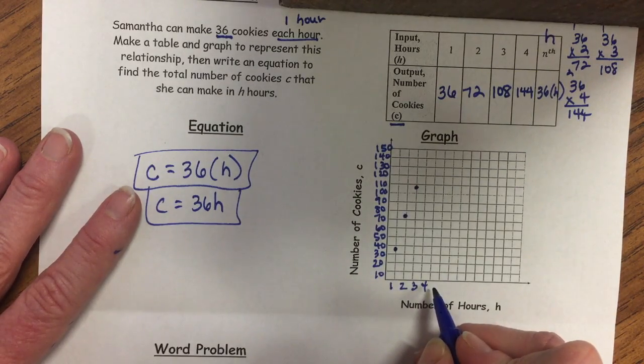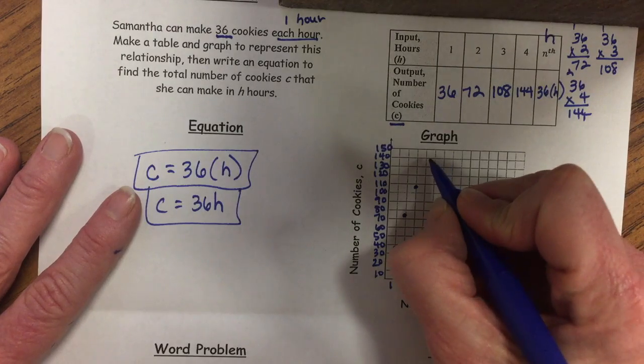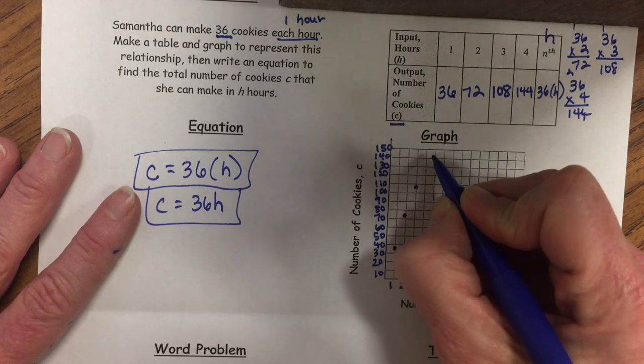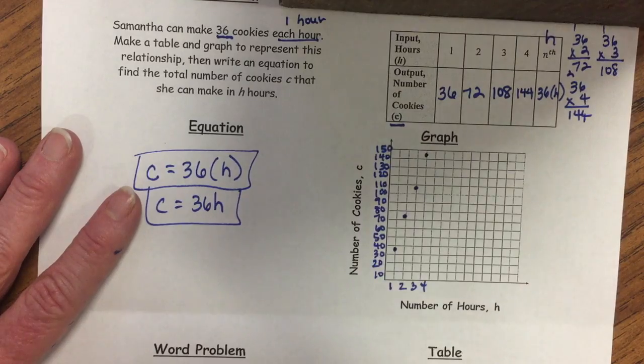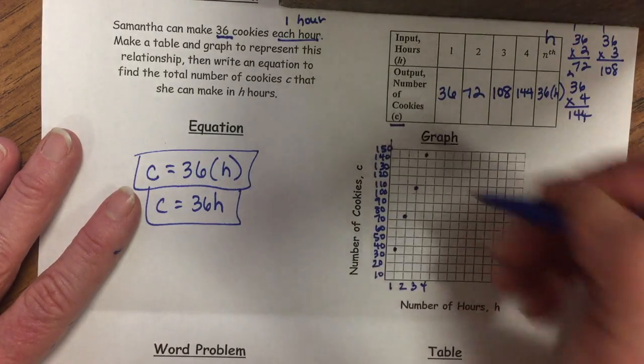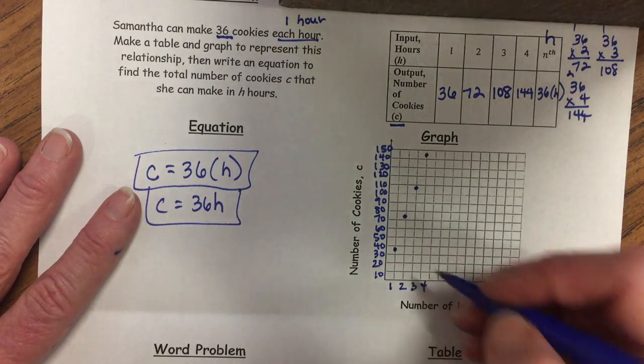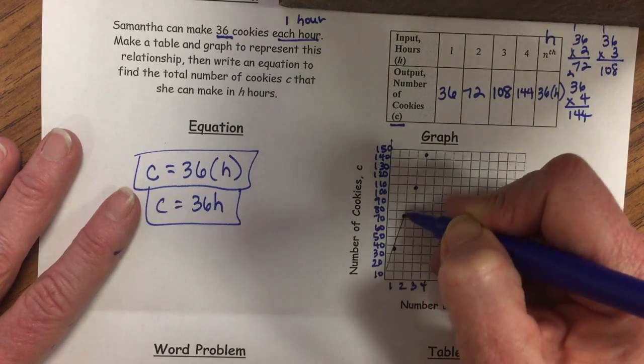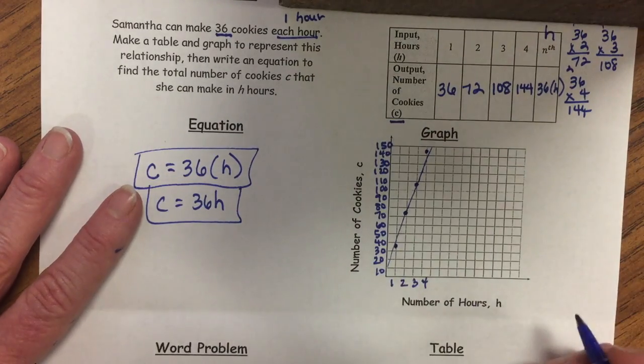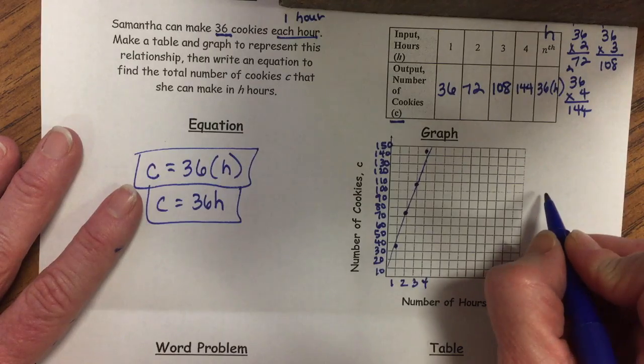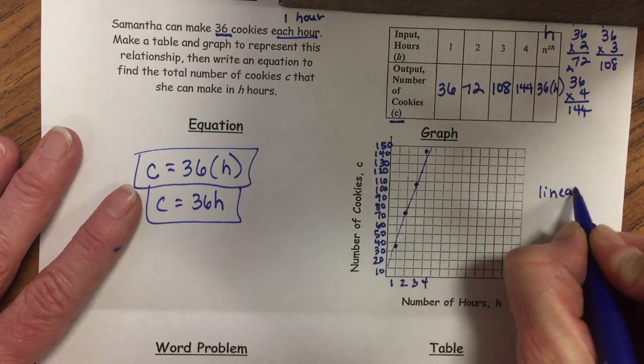And 4 is 144, so a little past 140. Okay, and then I can see that these points are lining up to make a line, right? We saw that in the last stop. That means that this is a linear relationship.